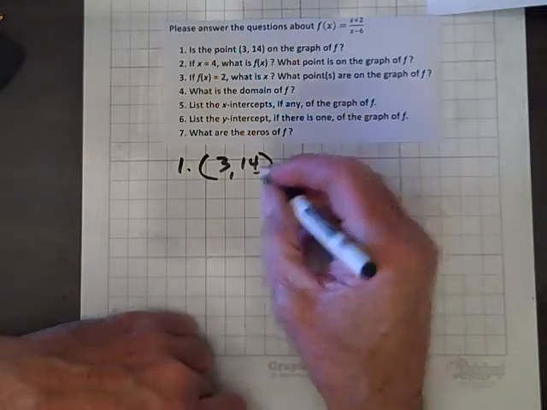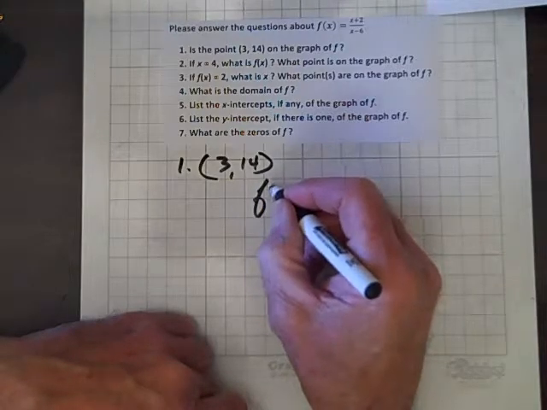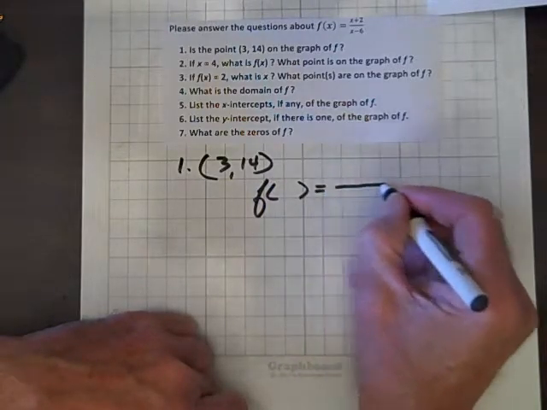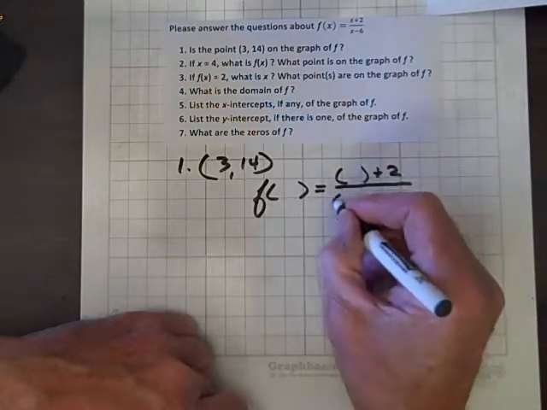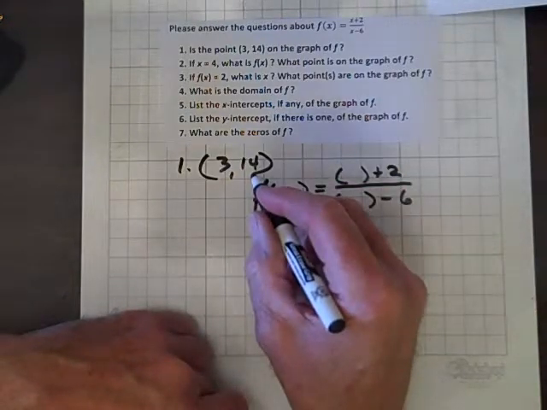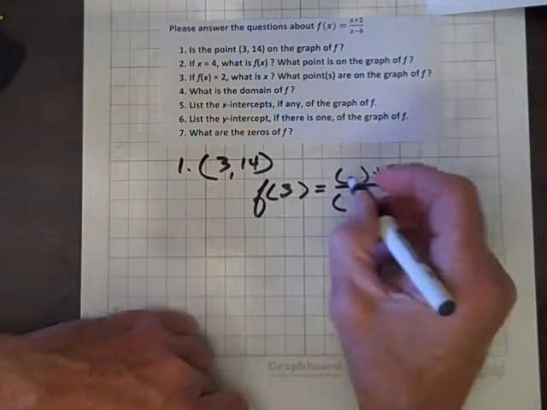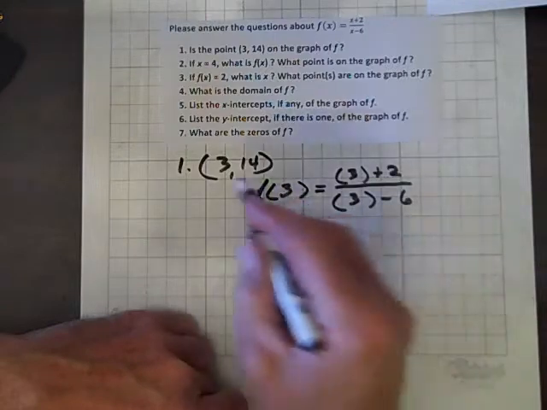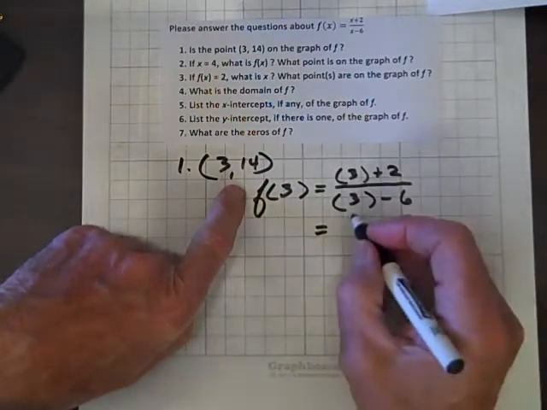Well, to answer that, we'll evaluate f of whatever equals, replacing every x with parentheses, plus 2 and minus 6. Now, if we evaluate this for 3, if we put a 3 here, we must put a 3 in each of these places. And if we get back 14, then that point is on the graph of the function.